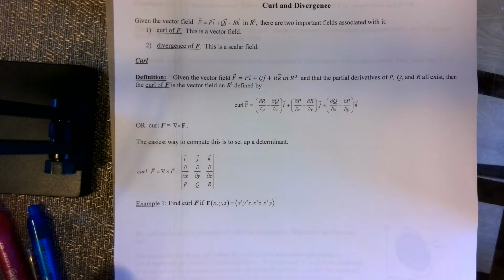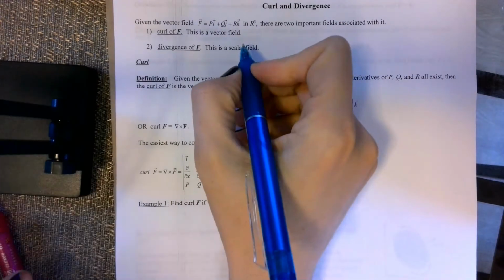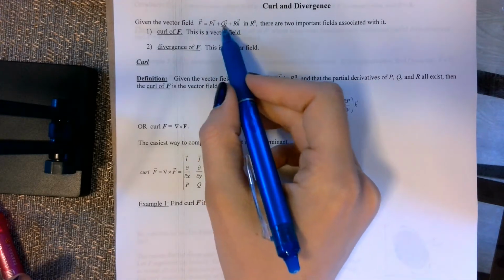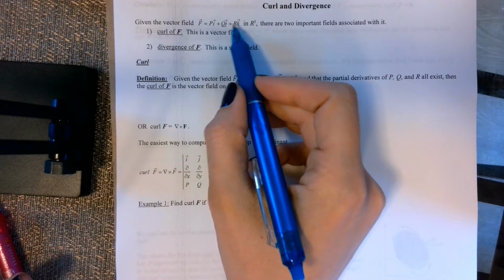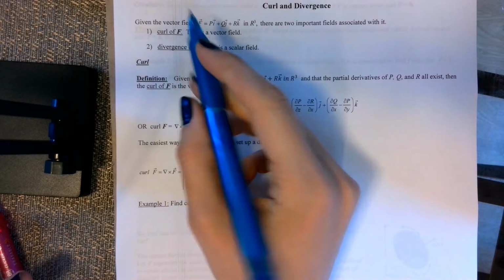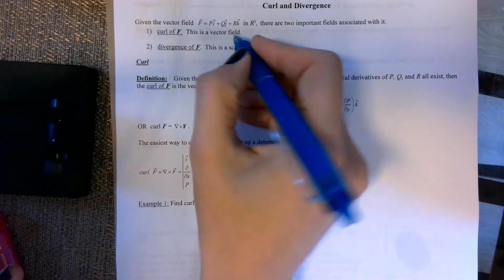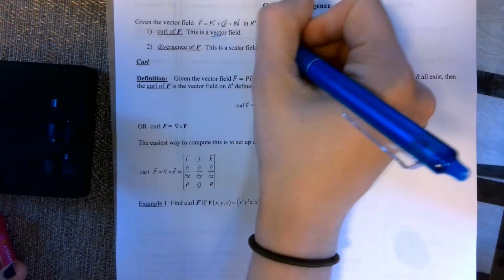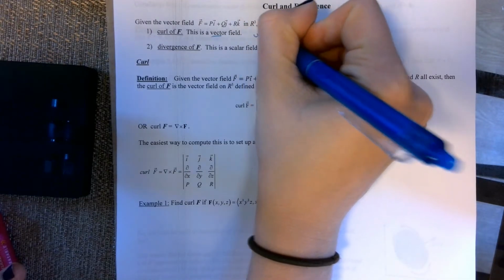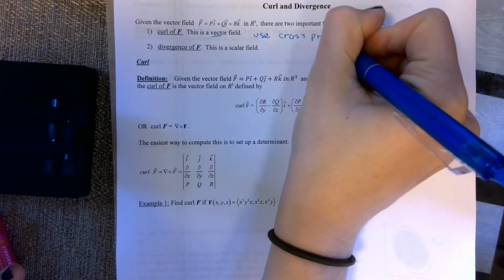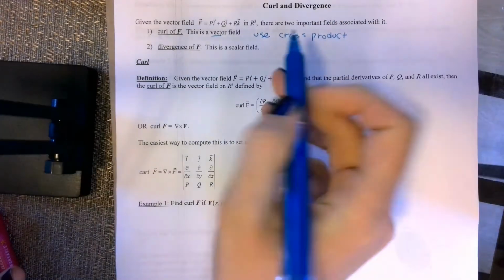So most important thing to start with is kind of this definition. So we have some kind of vector field here, F, 3 components, a linear combination of I, J, and K, and there are 2 important fields we need to know about. First, the curl of F. This is a vector field, and so if you can remember that it is a vector field, you'll note that we will use cross product to calculate the curl of F.